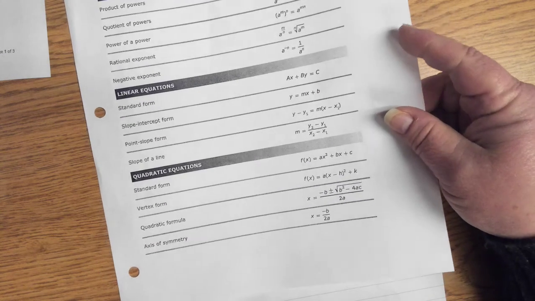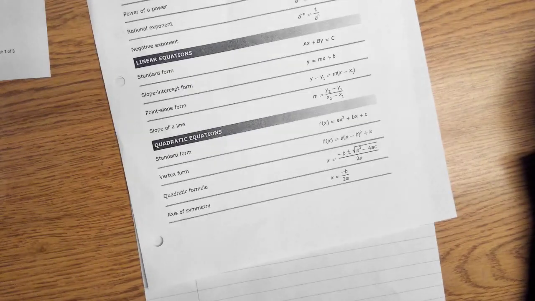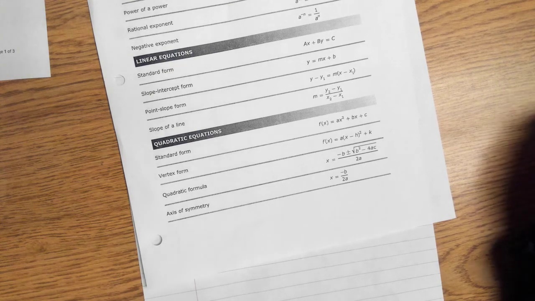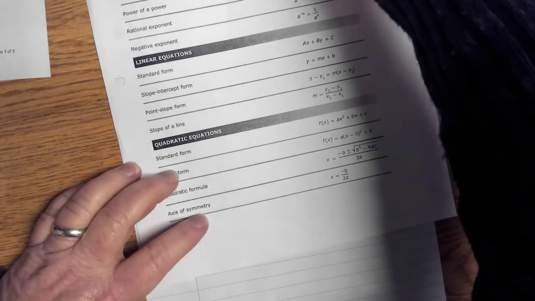On your algebra chart, quadratic equations on the bottom, you have the quadratic formula, and it says x is equal to minus b plus or minus the square root of b squared minus 4 times a times c, all divided by 2 times a. Oh, doesn't it look like fun? It is fun.